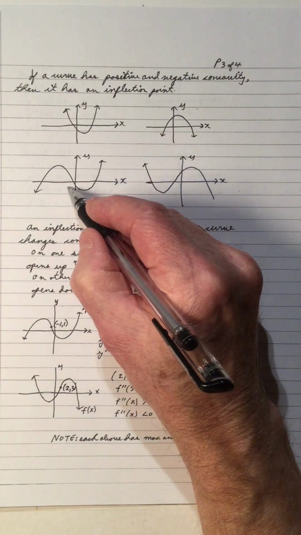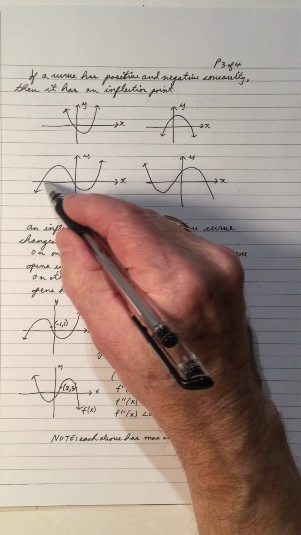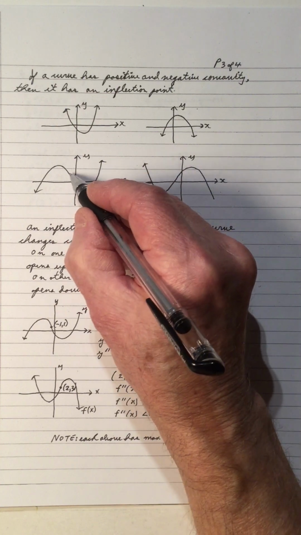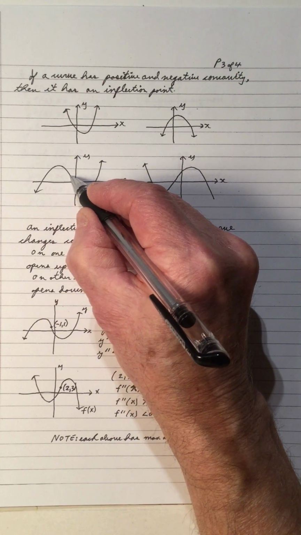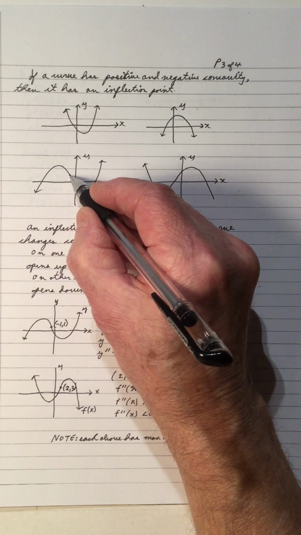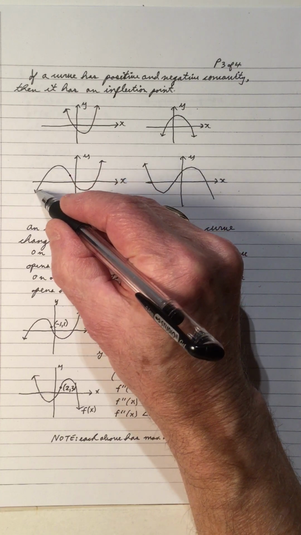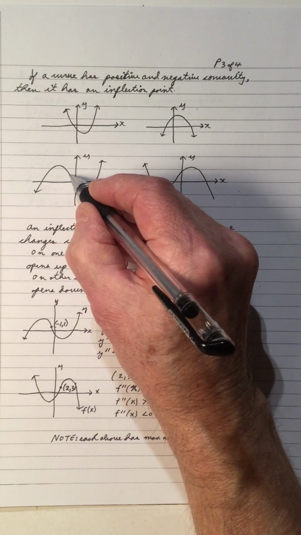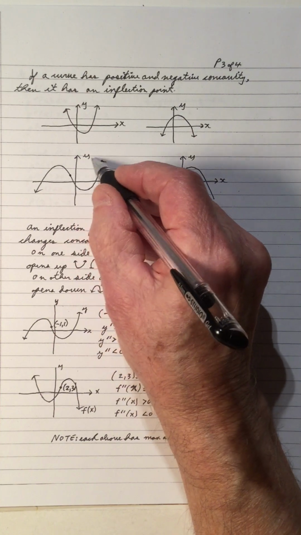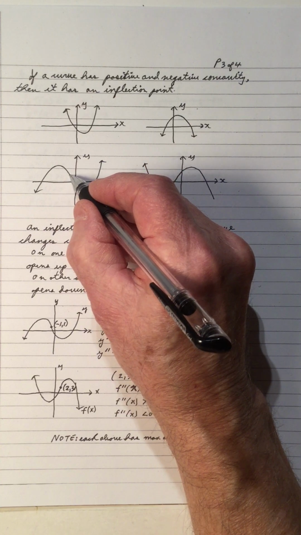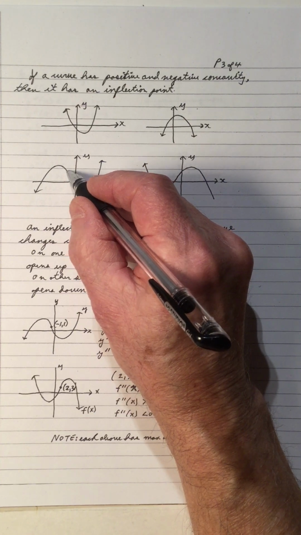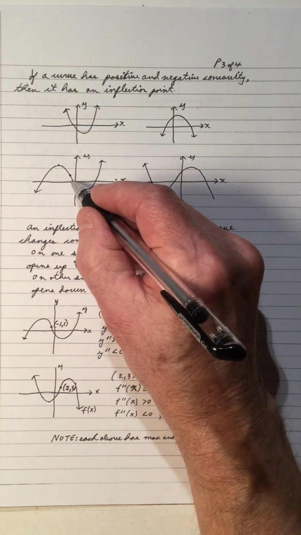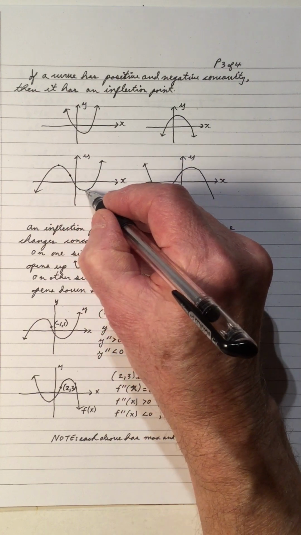This is a cubic cutting the x-axis 3 times. This cubic graph has an inflection point, let's take it right here. On this side, it opens down. On this side, it opens up. So this is the inflection point. Again, it opens down, and this is a maximum point. This opens up, and this is the minimum point.